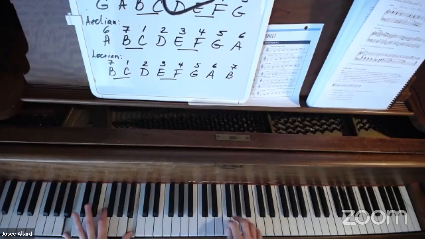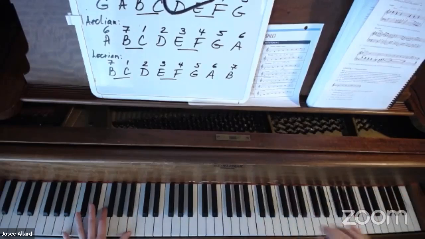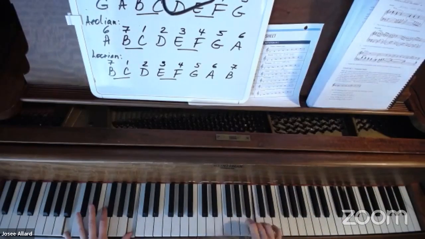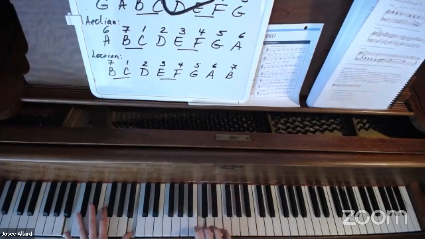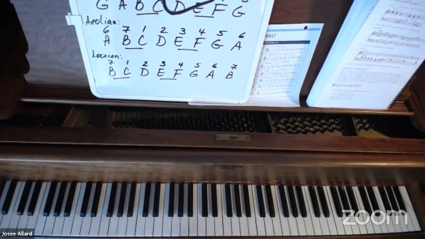So see, that can create a very dramatic experience, also a very Eastern European sound.